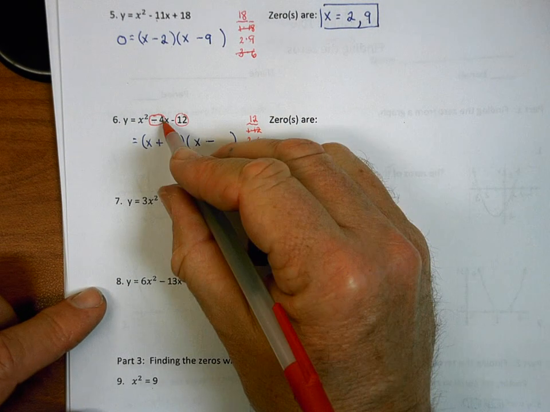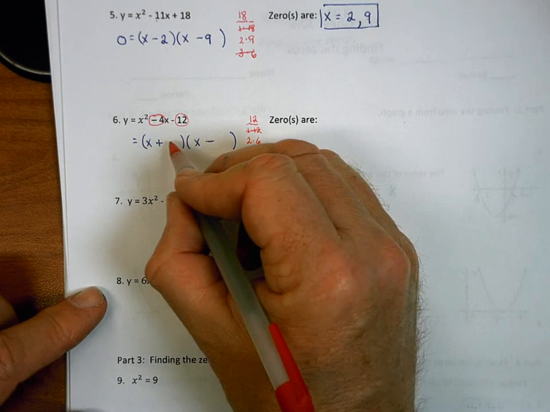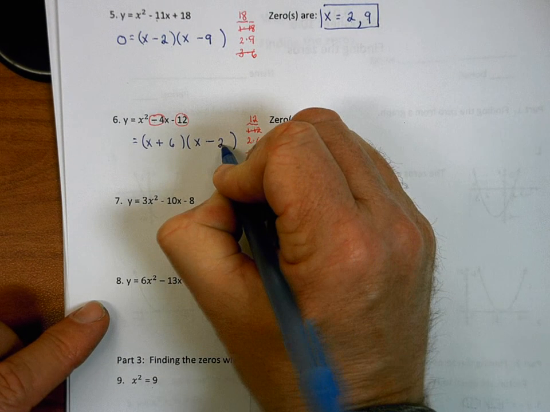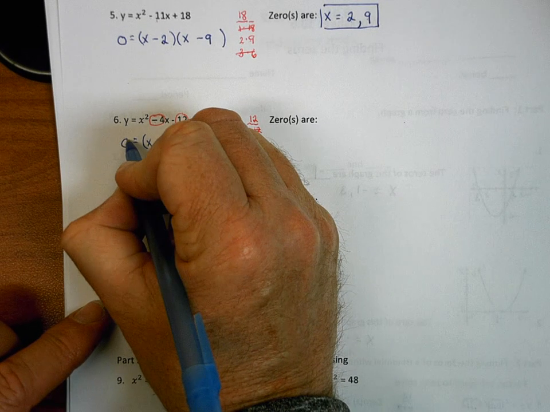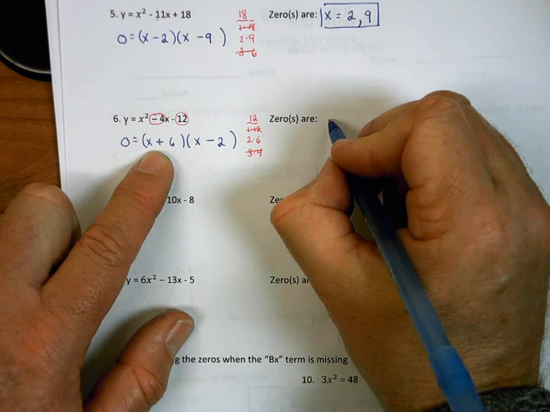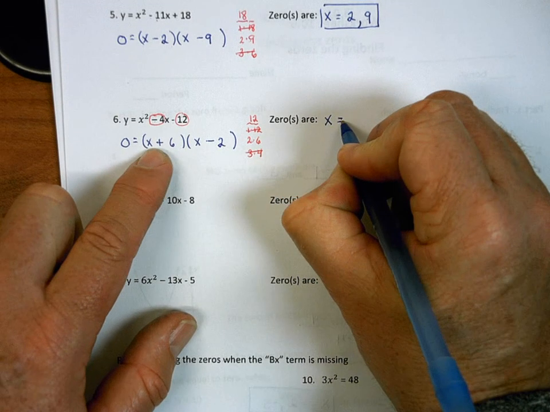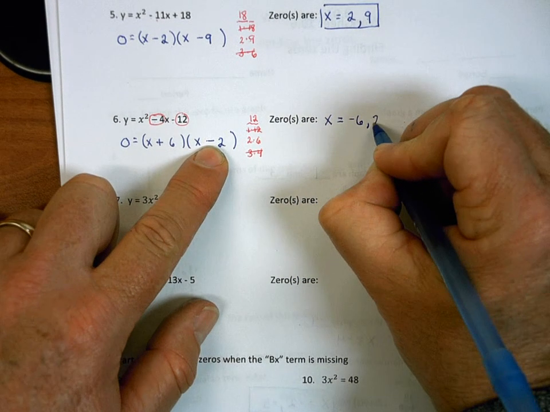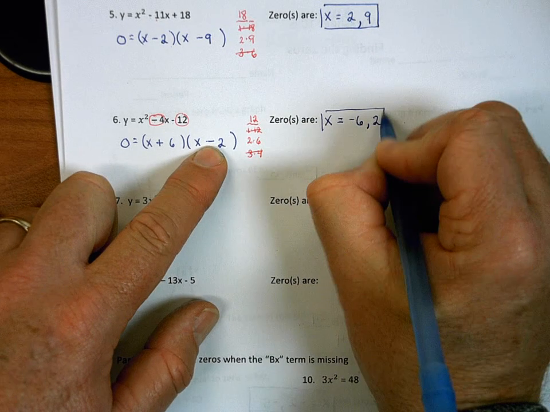Now it's a negative 4, so that means the 6 has to be the plus and the 2 has to be the minus. Okay, I change the y to 0, and then if you understand the pattern that's going on to find the zeros, you just take the opposite of your distinct factors. So negative 6 and positive 2 would be my zeros for that problem there.